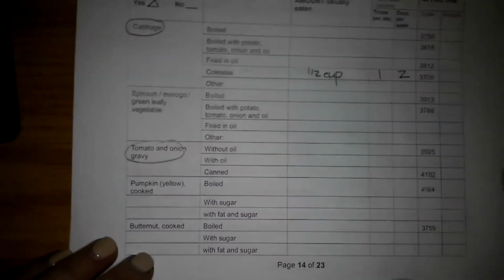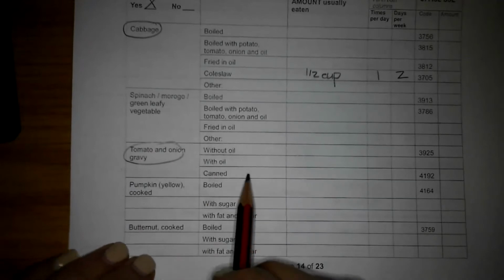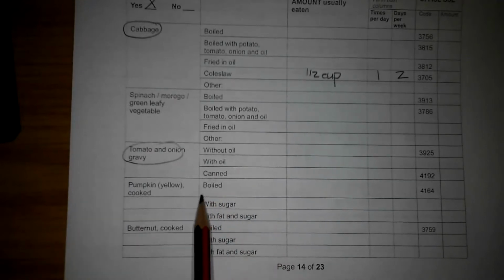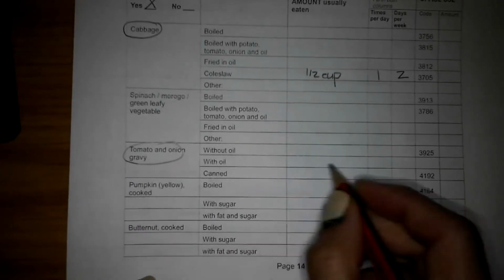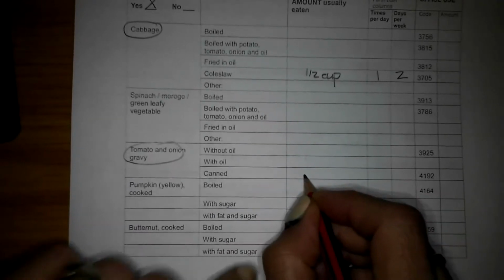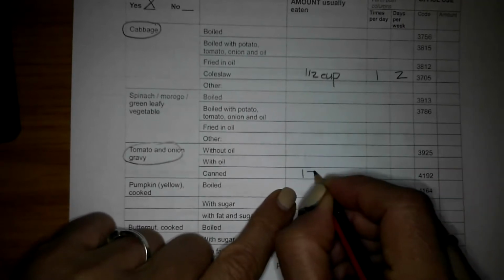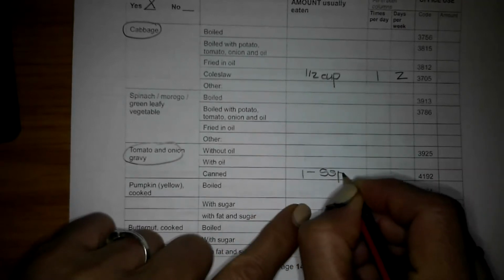So the next one that your participant indicated was tomato and onion gravy. Was it without oil, with oil, or was it canned? So it was canned, and I had 1 level serving spoon.